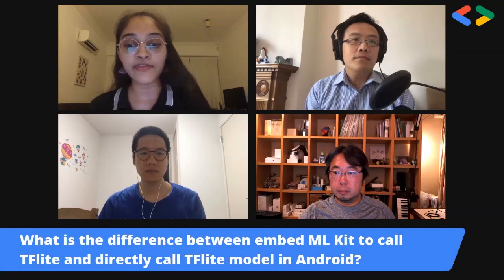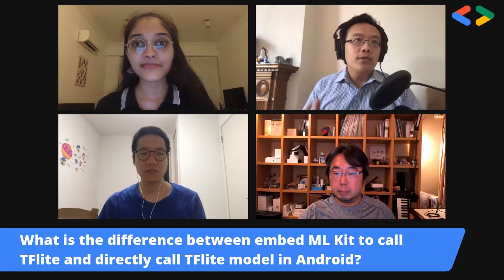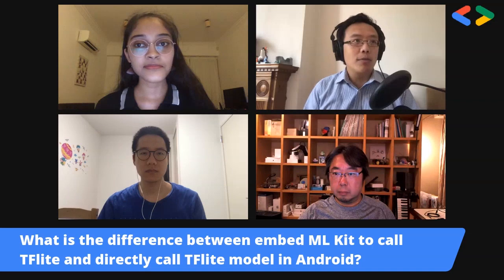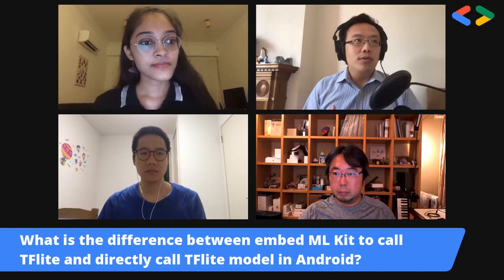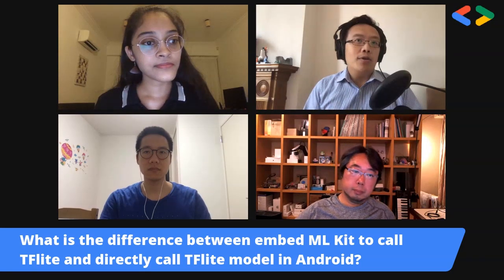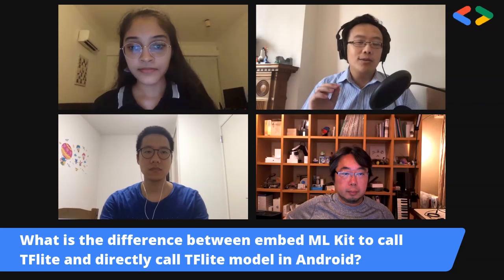What's the difference between embedded ML Kit to call TFLite and directly call TFLite model in Android? So there are two ways to use TFLite with ML Kit. The first one is, as I described before, if you have a model you want us to host and you don't want to bundle it within your app, and you only download it when the user uses it, then we have ML Kit custom model, where you can upload your TFLite model, and you can use the interpreter and wrapper in ML Kit to get access to that model.